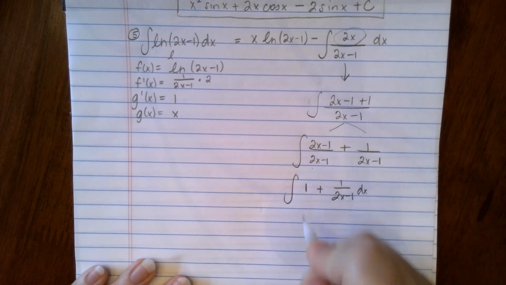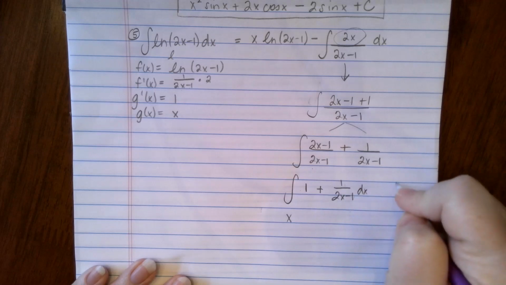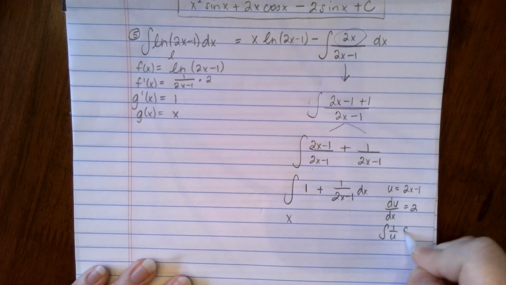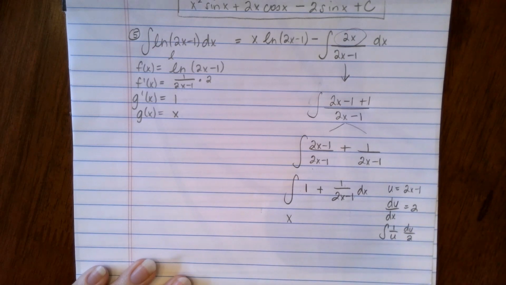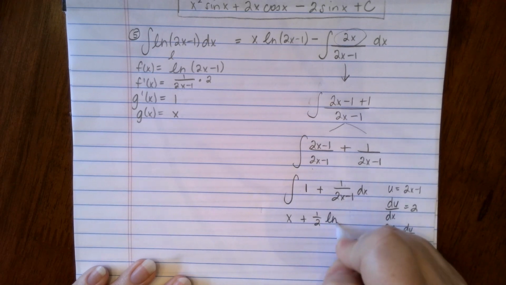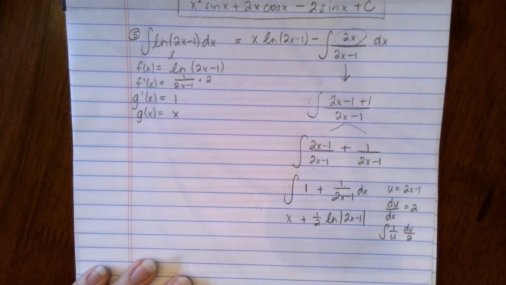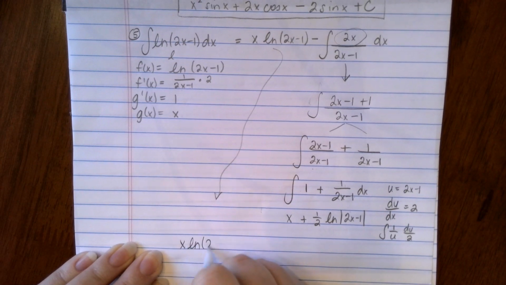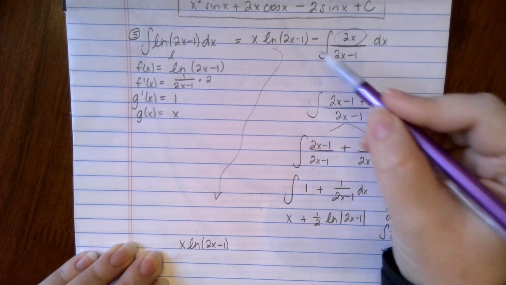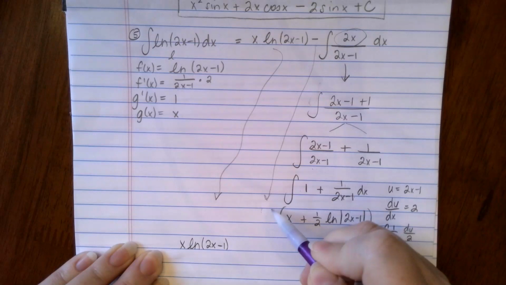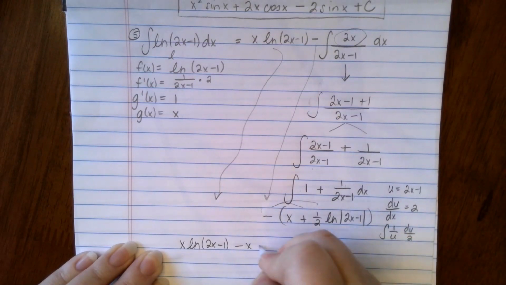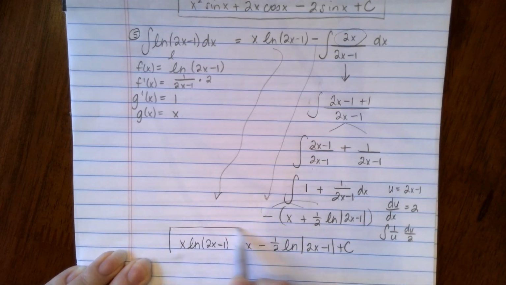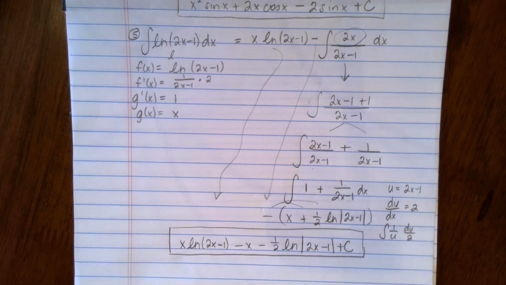So, with this one, when I integrate 1, I just get x. When I integrate this, I have u substitution. du dx is equal to 2. So I'm actually integrating 1 over u du over 2. So that's going to give me plus 1/2 ln of u. Now I pull all this down, I've got my answers here. So I end up with x ln of 2x minus 1. I've got this minus sign, and this minus sign is going to have to distribute into here. So I've got minus x minus 1/2 ln of 2x minus 1 plus c. Final answer for that one.